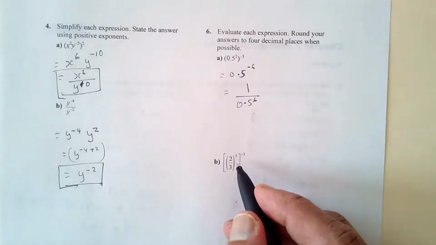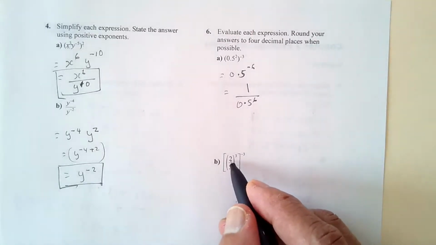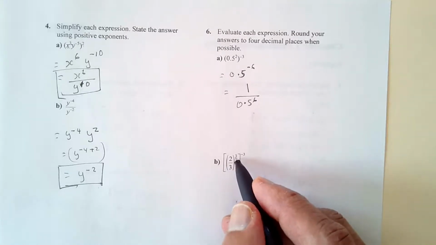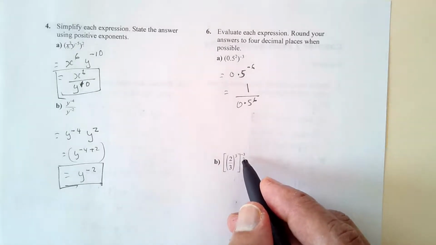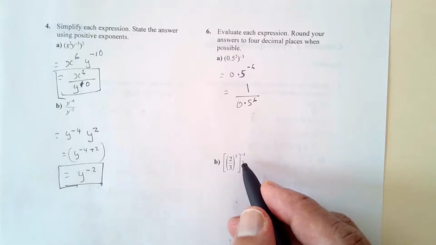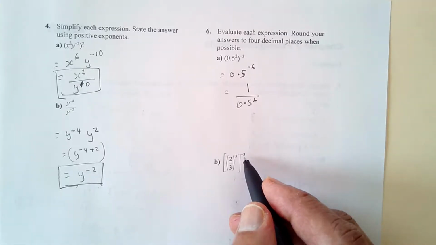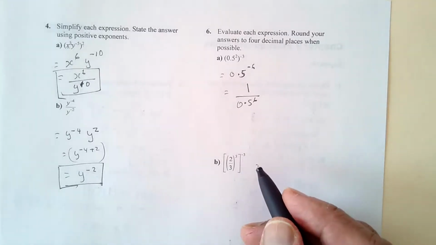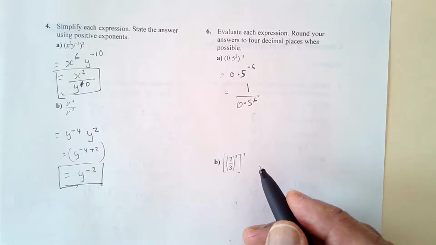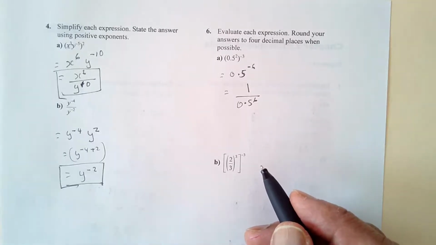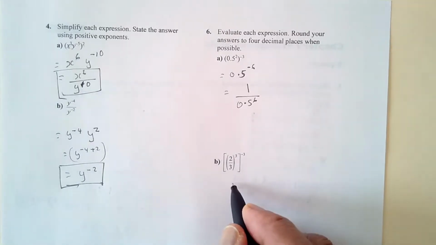Now we have 2 to the power 3 and 3 to the power 3, and all taken to the power negative 3. So this becomes 2.